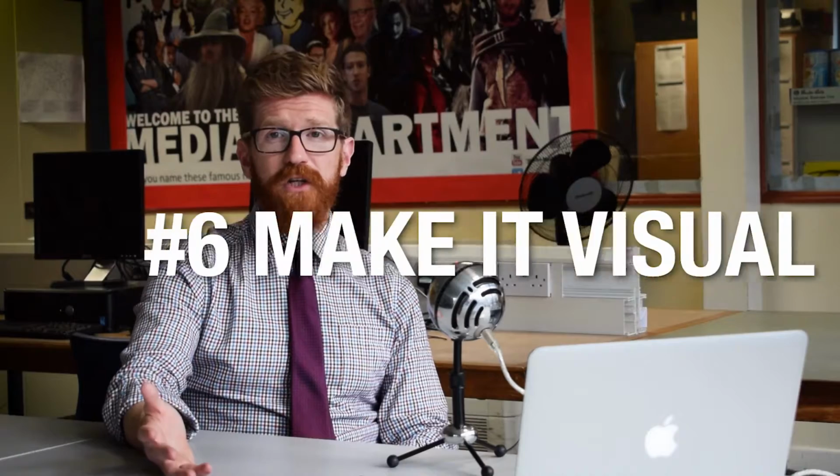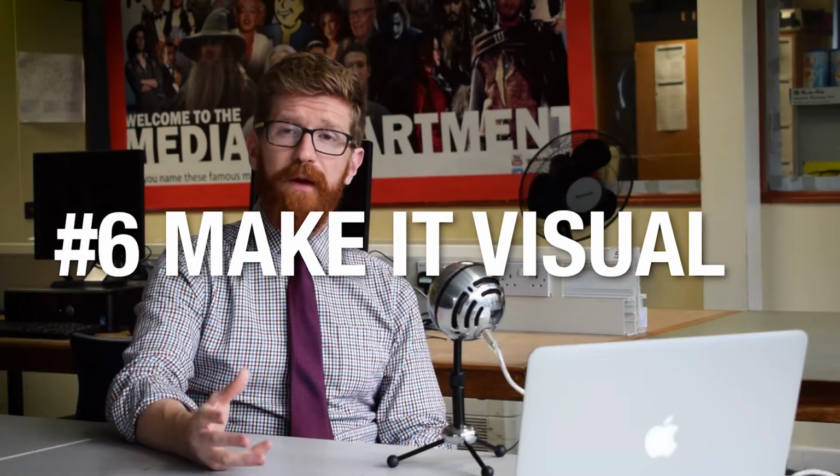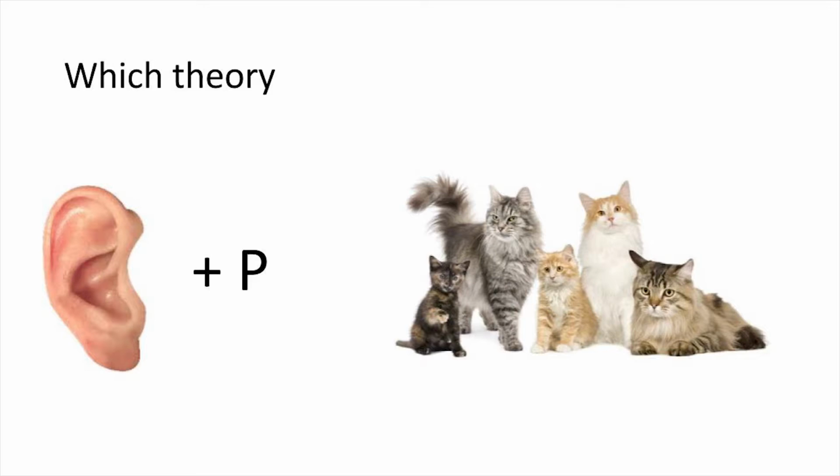And finally, make it visual. Now, maybe this is just the way I think, but pictures really resonate with me an awful lot more than reams and reams of text. So very often when I'm revising with students, I will try and break down dates or names or new words in terminology into pictures. Take a look at these and see if you can work out what they mean.